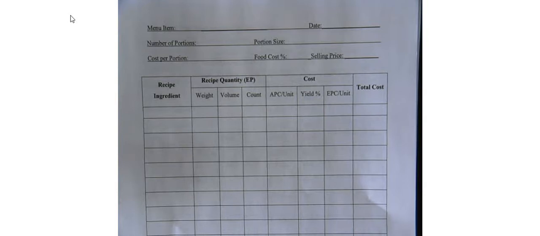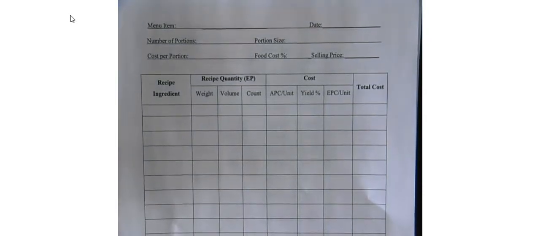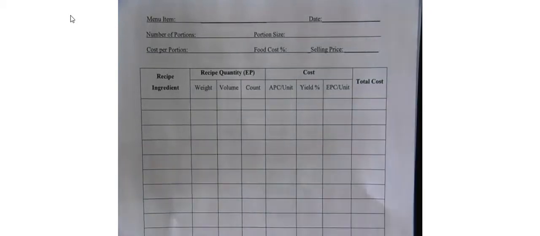Now, this is a generic recipe costing form, and if you notice, it looks very similar to the worksheets that were used in Chapter 10 to help calculate edible portion cost. Now we're going to use these blank forms to calculate a complete recipe cost. And then from there we can use that to calculate a cost per portion and ultimately a selling price.